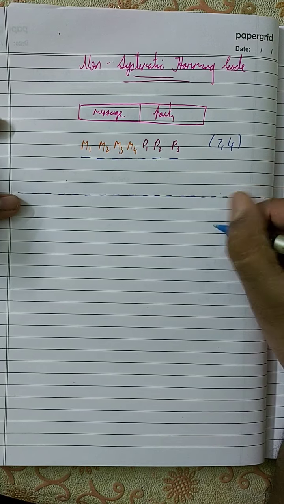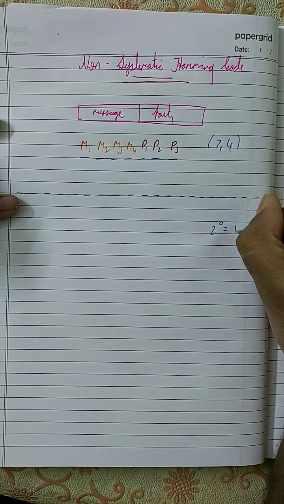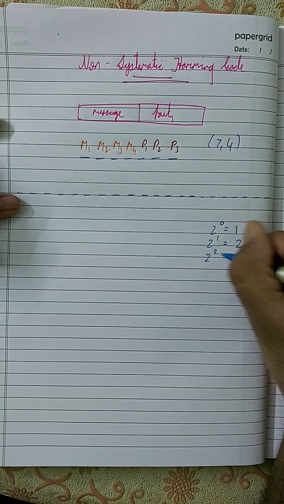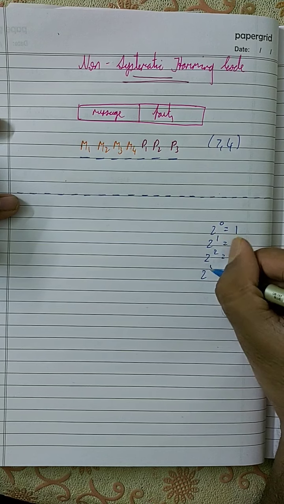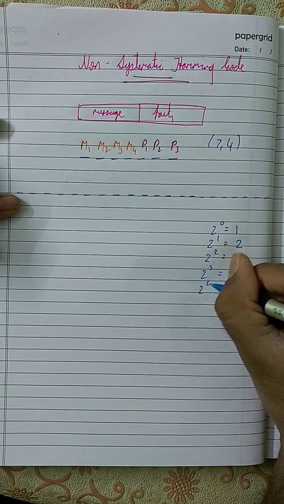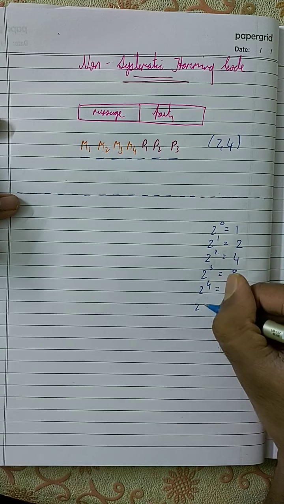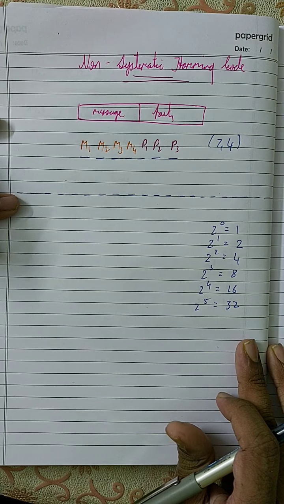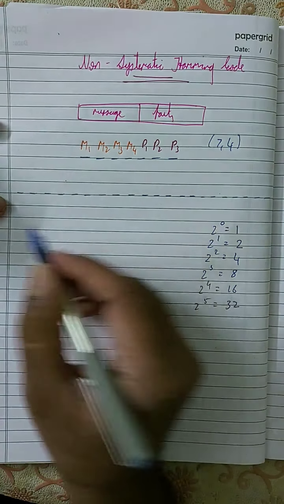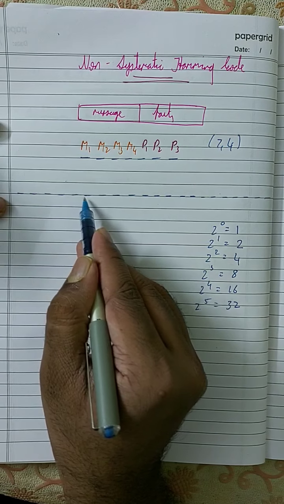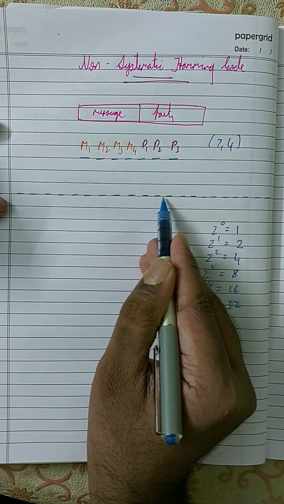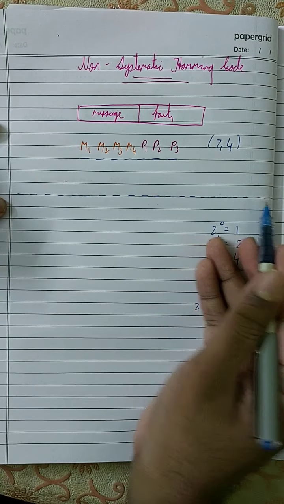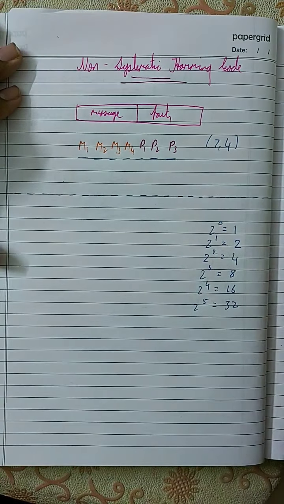Here we all know that 2 raised to 0 is equal to 1, 2 raised to 1 is equal to 2, 2 raised to 2 is equal to 4, 2 raised to 3 is equal to 8, 2 raised to 4 is equal to 16, and 2 raised to 5 is equal to 32. How many bits are here? 1, 2, 3, up to 21. So here there are 21 code bits.